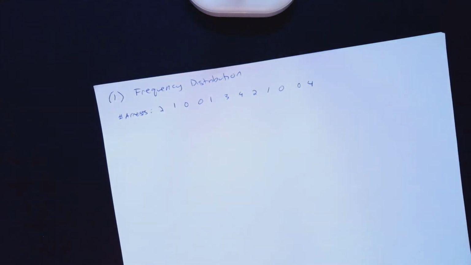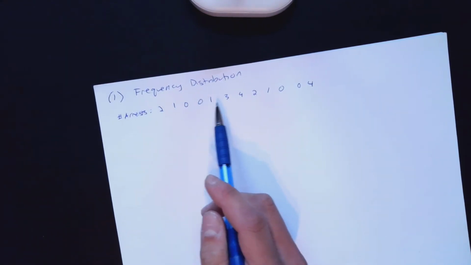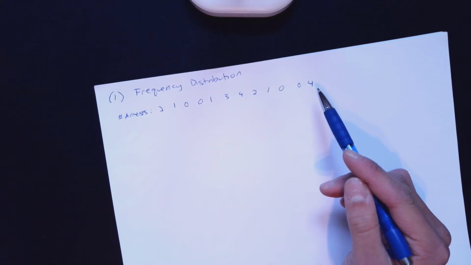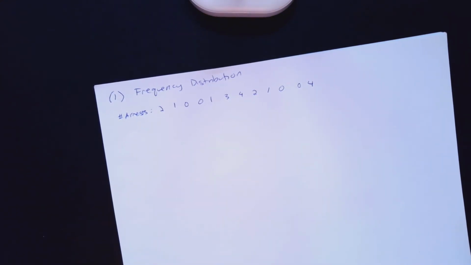Alright, so we should have 12 numbers here, and again, each of these is the number of times that each of these 12 people has been arrested. So 2 times, 1 time, 0 times, 0 times, and so on, until this last person in our sample has been arrested 4 times. What we're going to do is take this data and put it into a frequency distribution so that it'll be a little bit more organized.